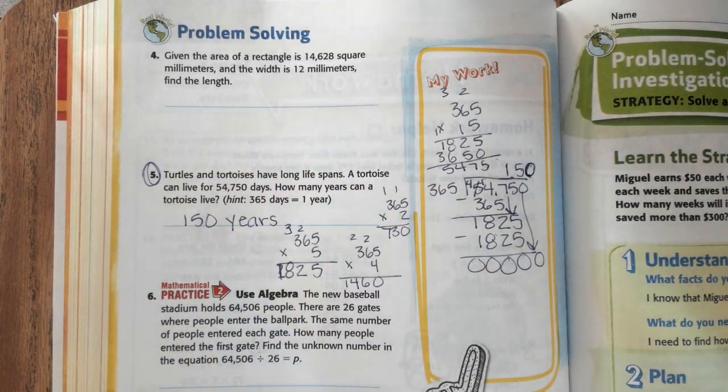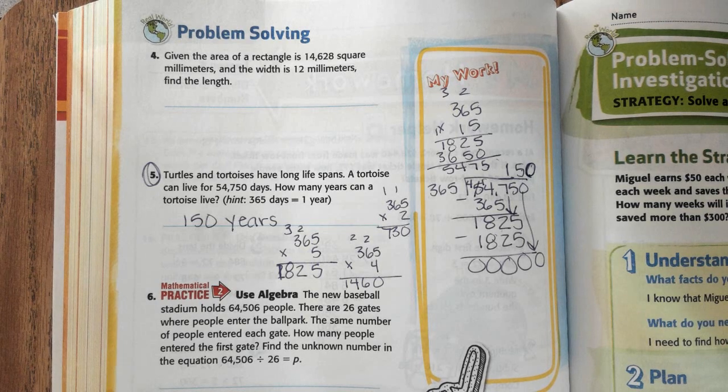Alright? Like I said, a lot of work. Show your work. Guess and check. Don't be afraid to double, triple check your answers. Okay? And good luck.